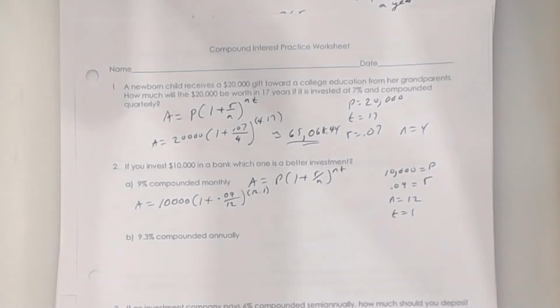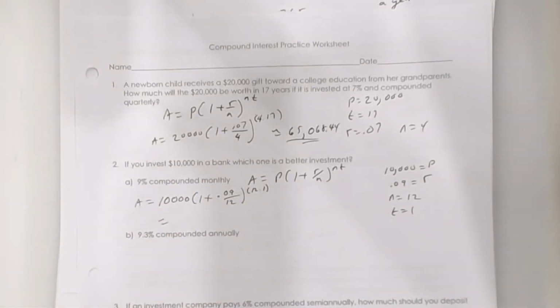Now you see that 12 times 1? That's just 12. So when you use your calculator, do you need to put that nt in parentheses anymore for this one? No, because it's just 12. So it just raises to the 12th power. All right, use your calculator. Tell me what this is. Make sure you can use your calculator, guys.